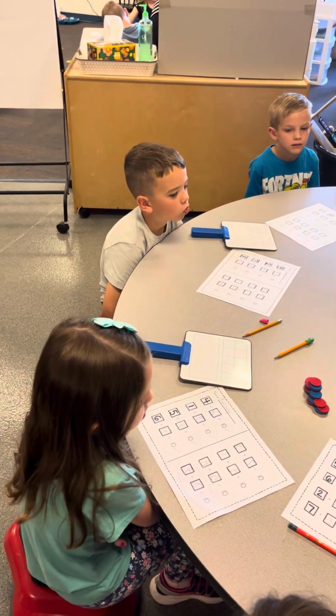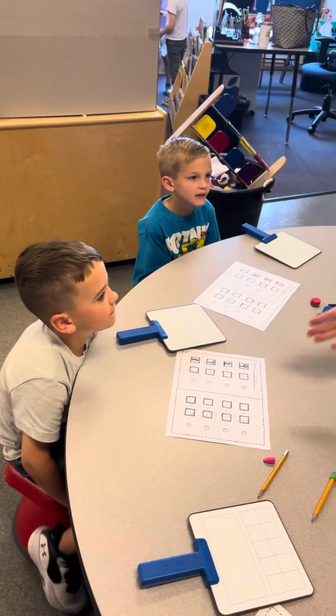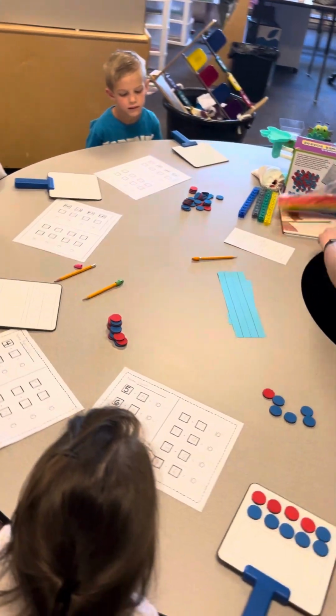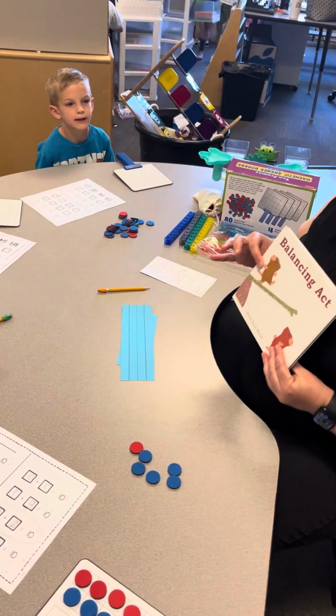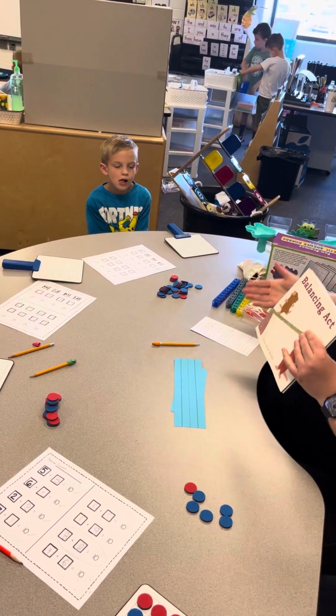What number do we keep? What number do we want our answer to be every time that we do this? 10. We want it to be 10. Very good. Now, we read a book yesterday called Balancing Acts. And what was going on? There were our characters, what were they doing in the story?